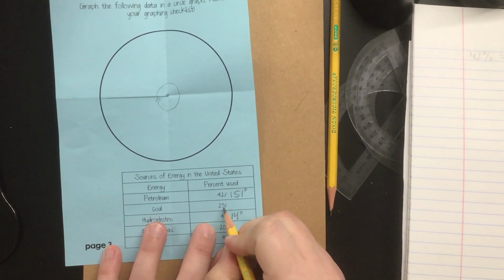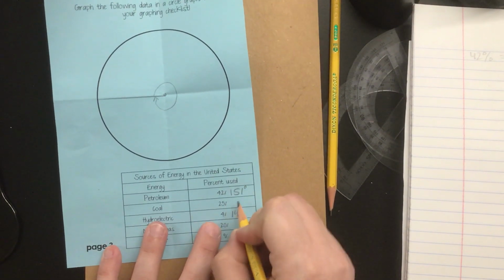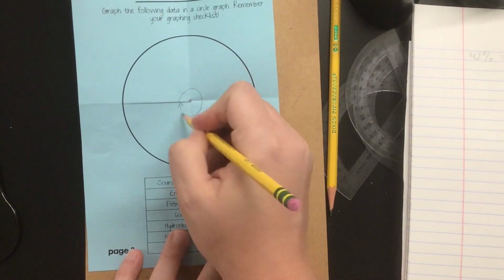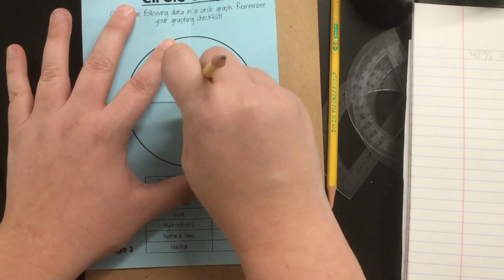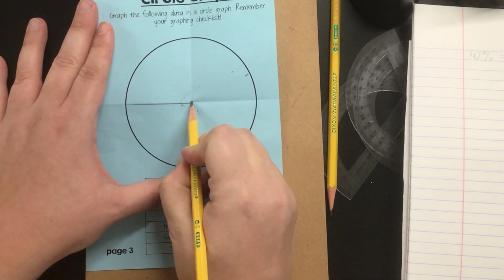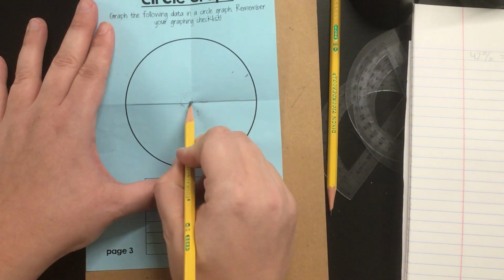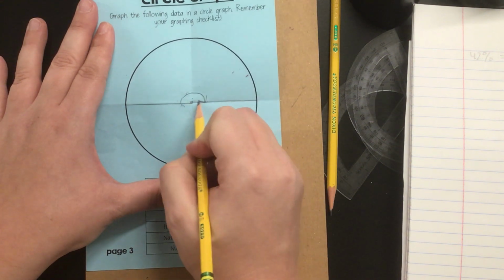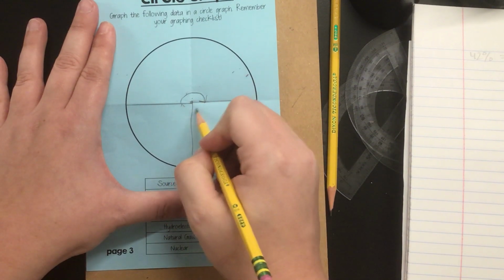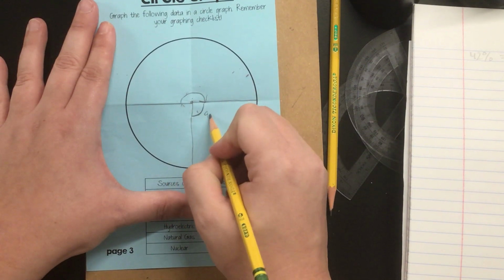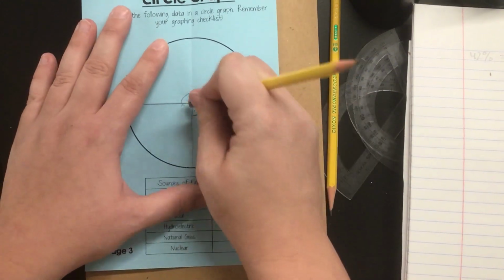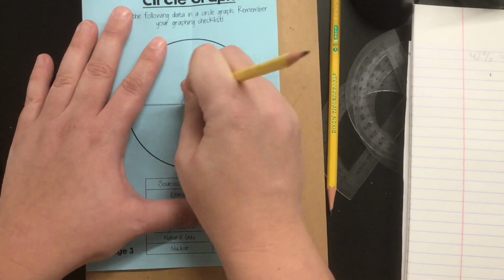I already know that 1/4 of a circle is 90 degrees. So a whole circle is 360. A straight line, if I continue this over here, is 180. And this, a quarter of a circle, is 90 degrees, not percent, degrees. So let me erase these lines.